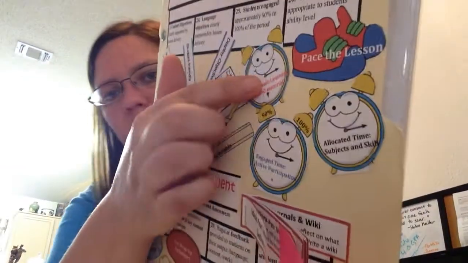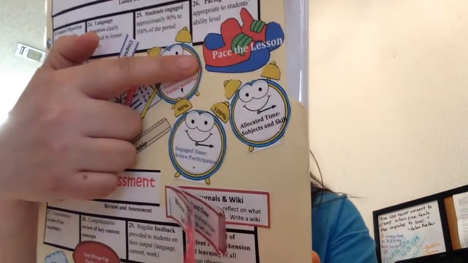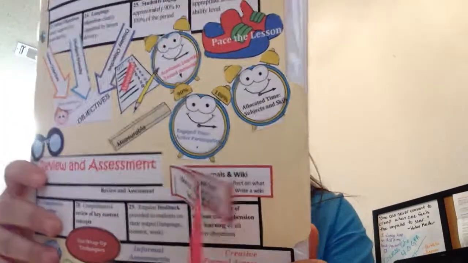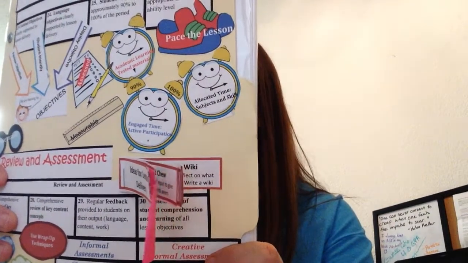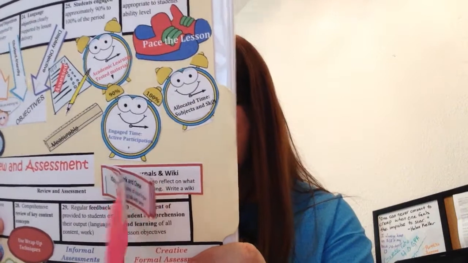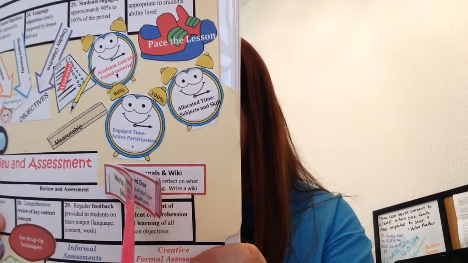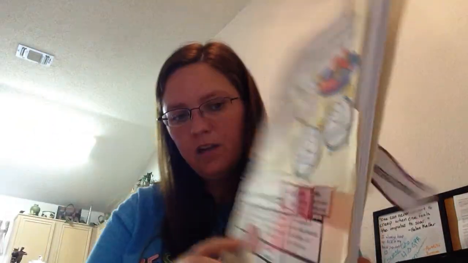Then we have the feed up here, which says pace the lesson. They're going to remind us if students are having a hard time catching up, slow down. If students are staring at the ceiling or just sitting there, speed up. That's too slow if they're just sitting there and staring at the ceiling.